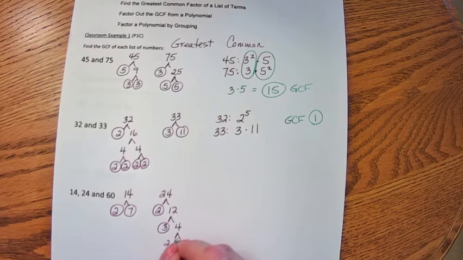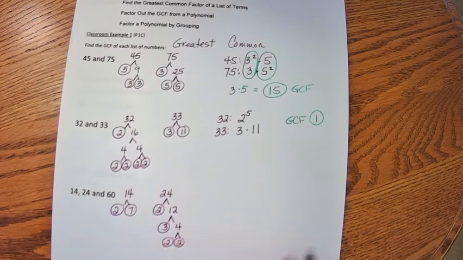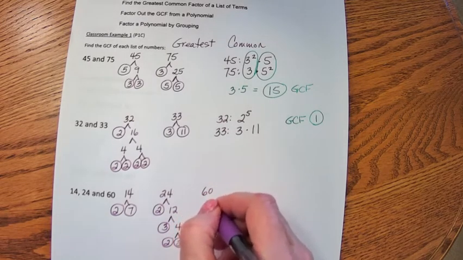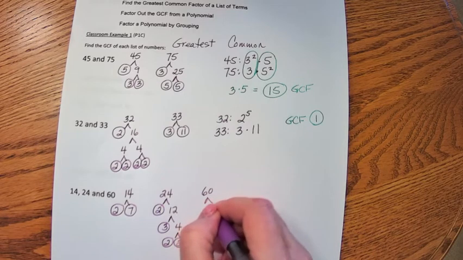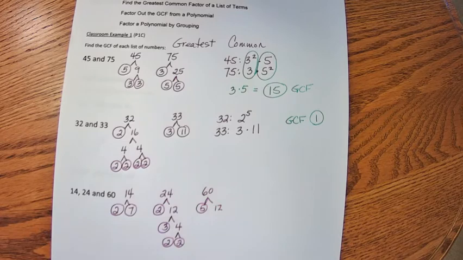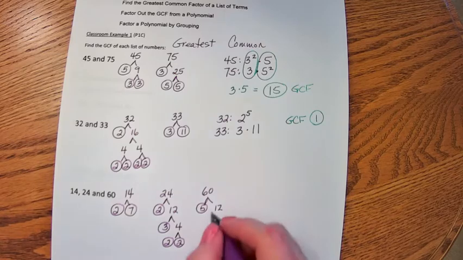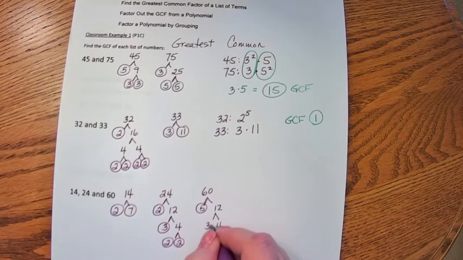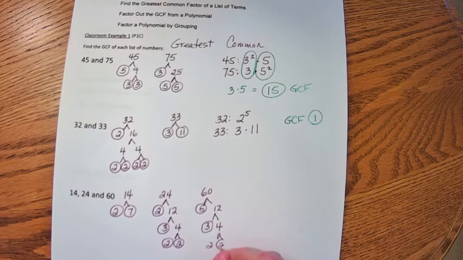And then my 4 broken into primes is 2 times 2. And then the number 60. 60 as prime factors would be 5 times 12. So you could have picked 6 times 10 or any other two numbers multiplied together that give you 60. And 12 is going to be 3 times 4. And 4 is 2 times 2.